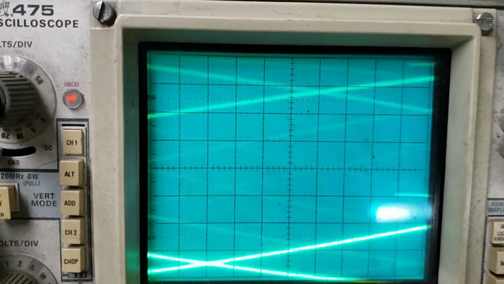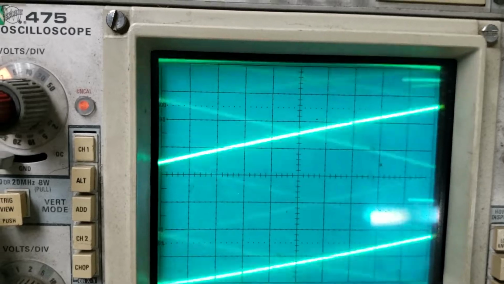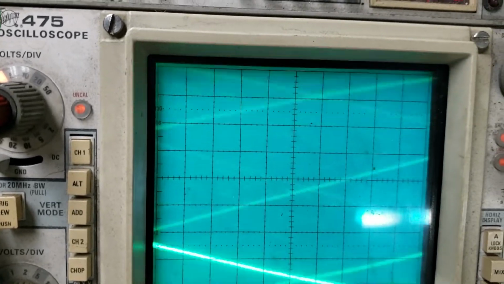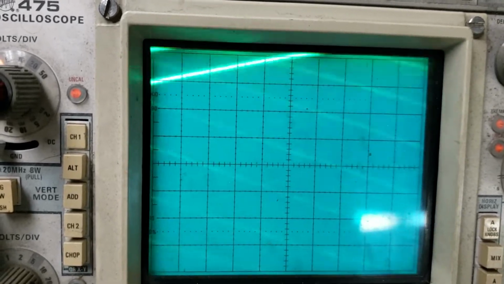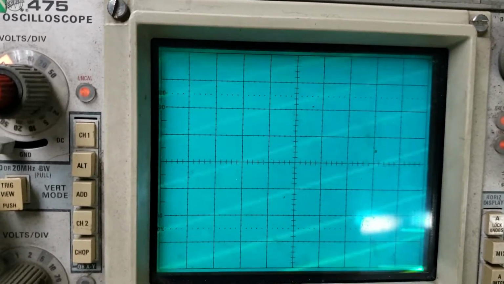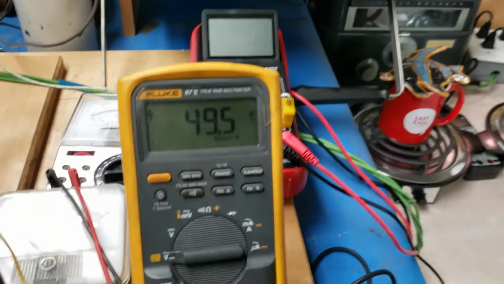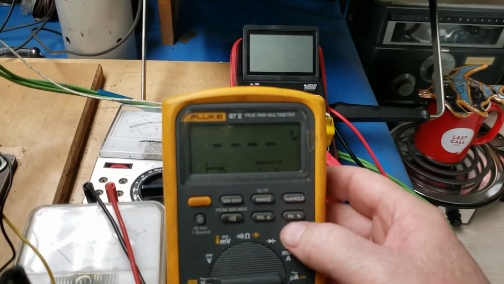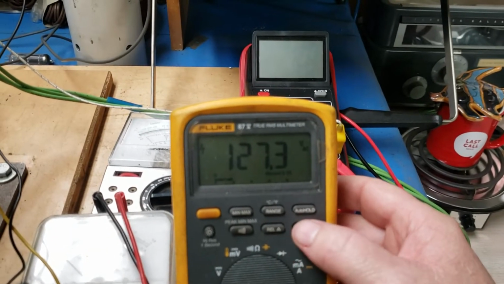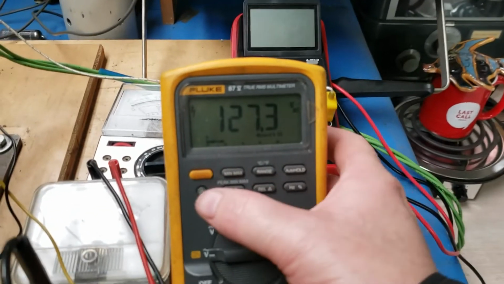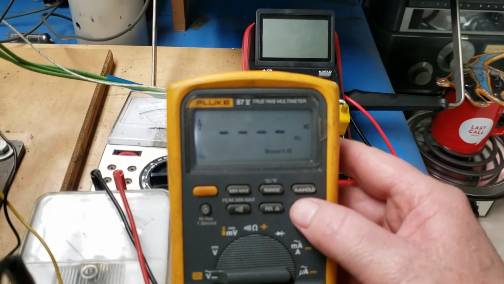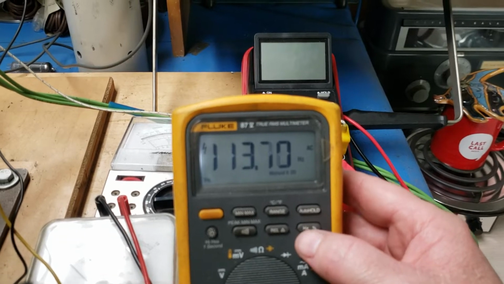There's your bow tie of superconductivity. Now, we're still all over the world, 50% power, AC, 127 hertz, 113 hertz.